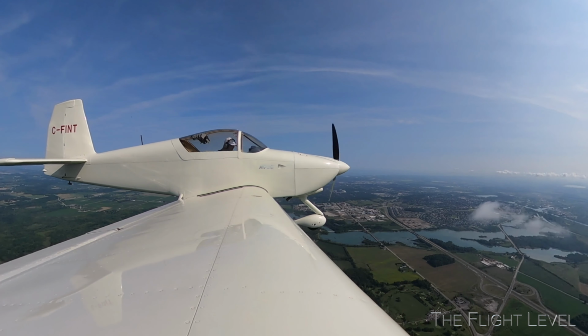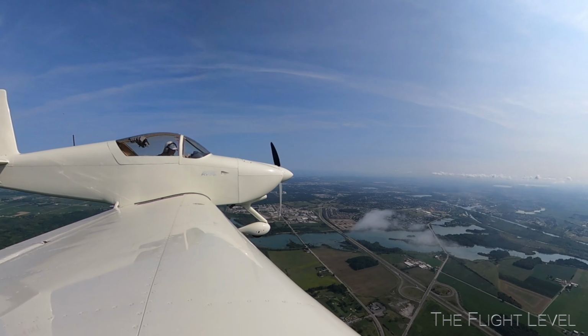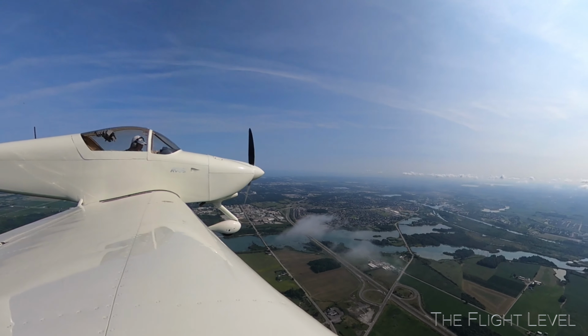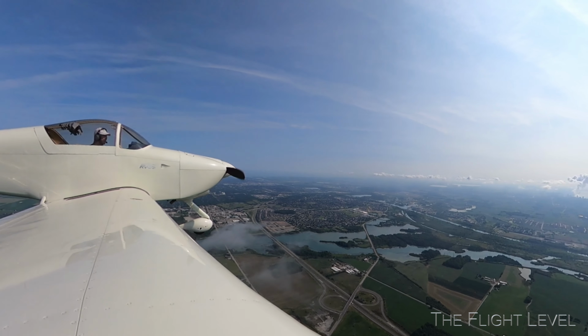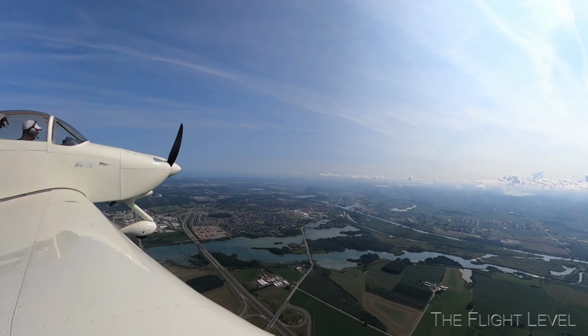We are now just to the right of St. Catharines and Lake Gibson. We fly over Highway 406 before crossing the Welland Canal. Here's the ground camera view over Lake Gibson and the Welland Canal.